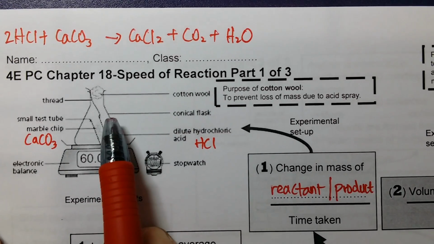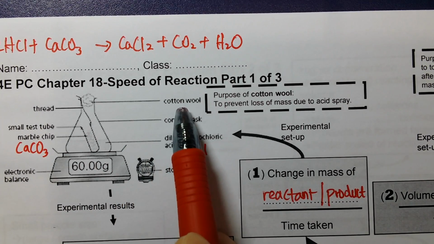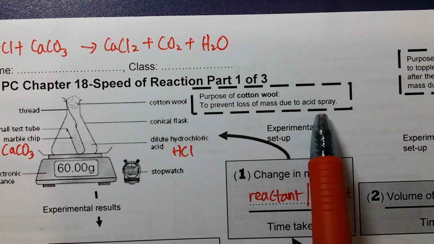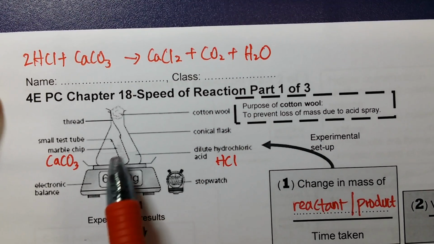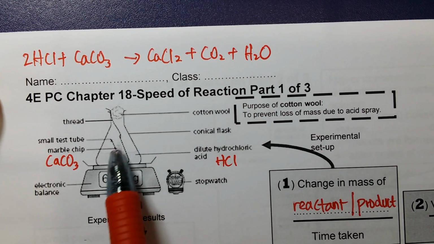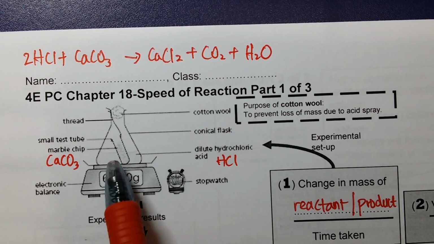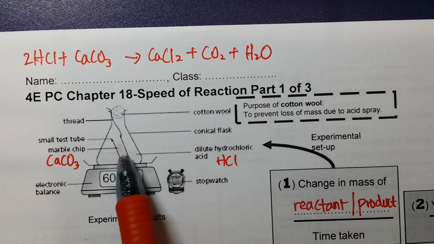And something to take note of is the cotton wool here. The purpose of the cotton wool is to prevent loss of mass due to the acid spray. When the marble chips are first put into the hydrochloric acid, the reaction will start.